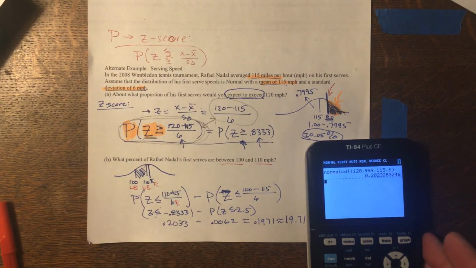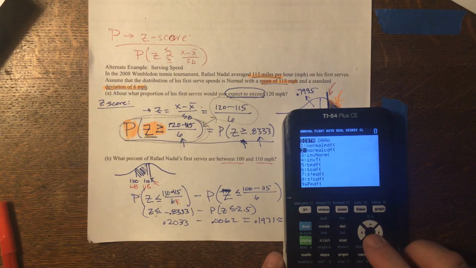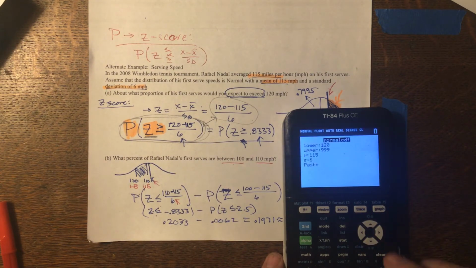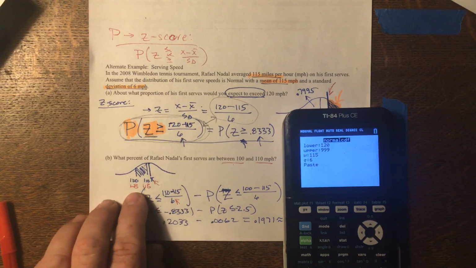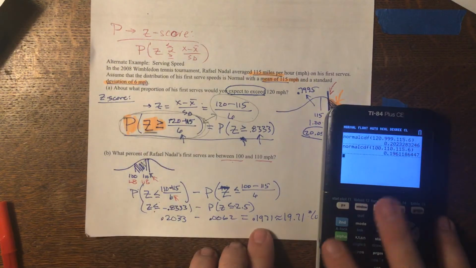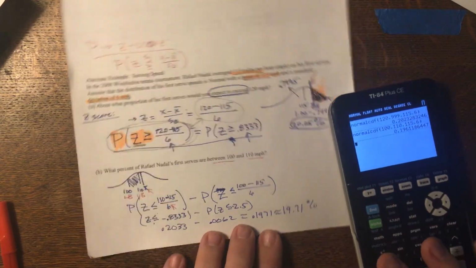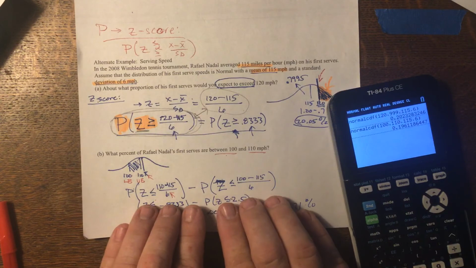Okay, so let's go ahead and do the same thing. Second, distribution, normal CDF, lower boundary, what'd I say? 100. Upper boundary, 110. Standard deviation and mu stay the same. Enter, enter. 0.1916. I got 0.1917.